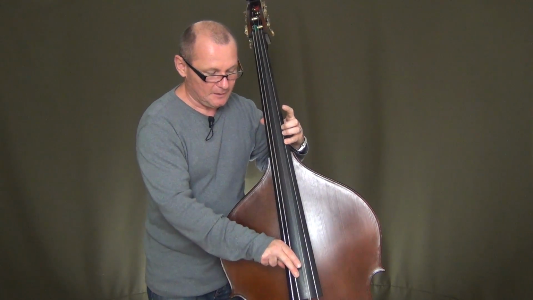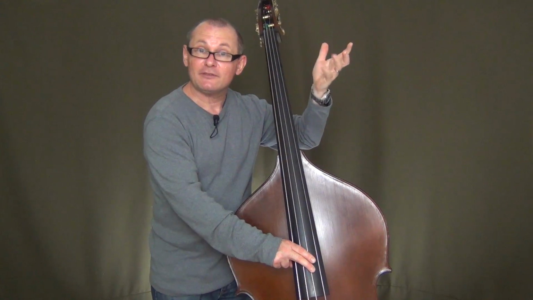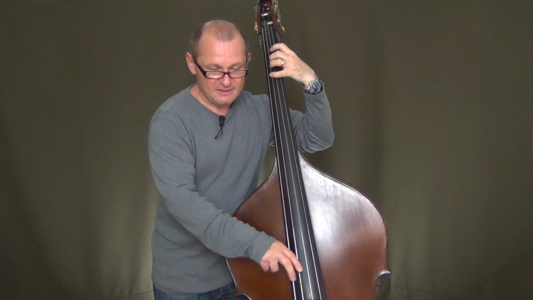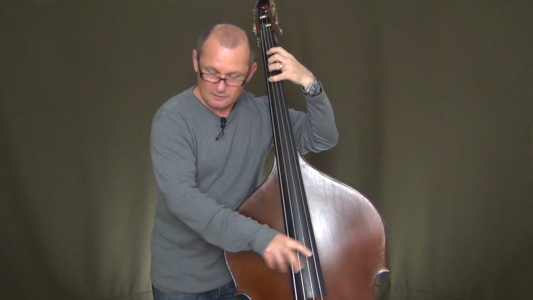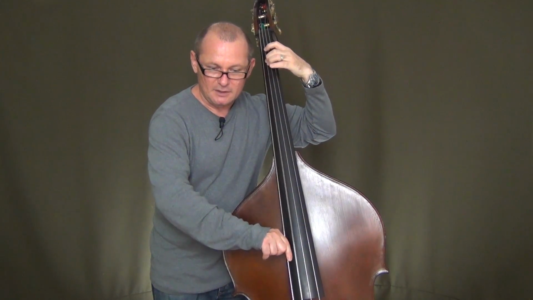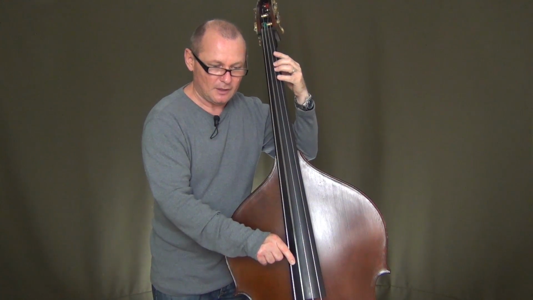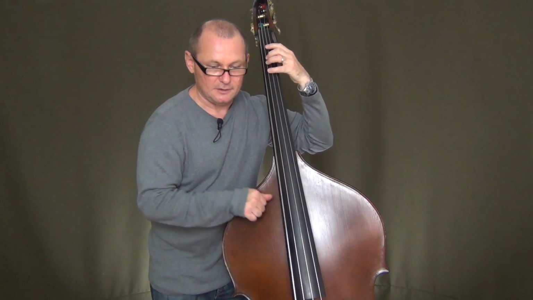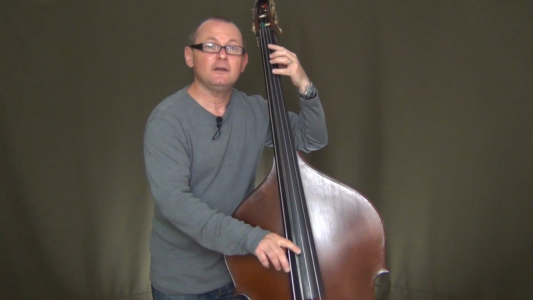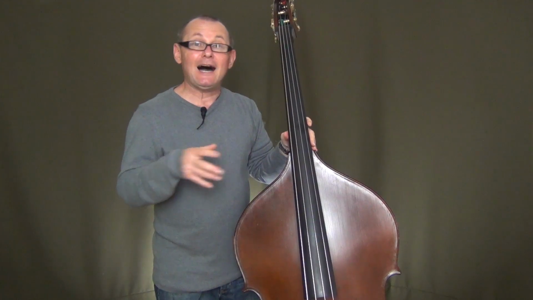So that's hence the name fourth. And it's the same for all the other strings. So from the D, you could again come down with a nice little scale or a fragment of a scale, with a D, C, B, A, and then from the A, G, F sharp, E. So actually that takes me to how to tune the instrument.